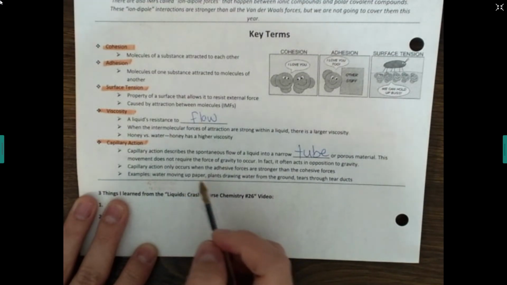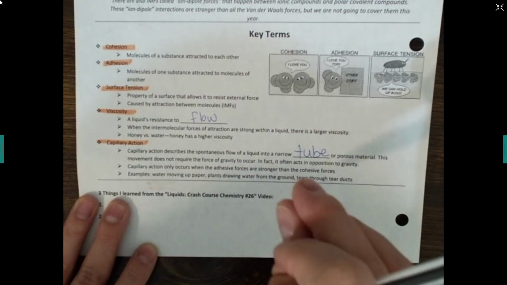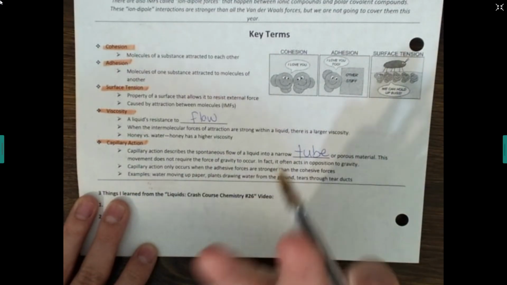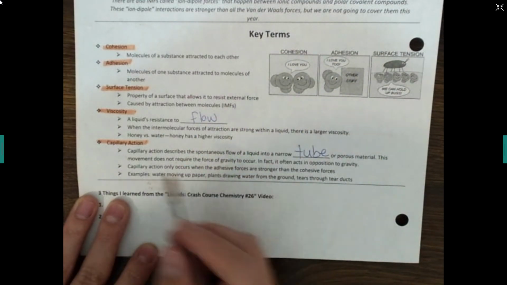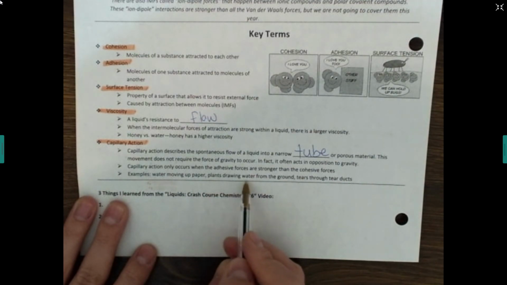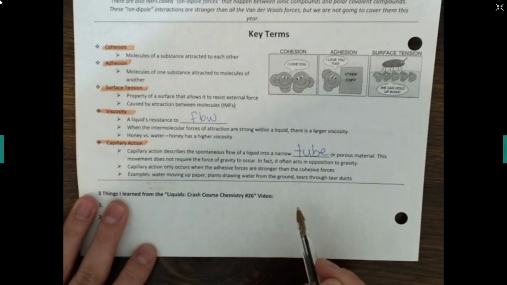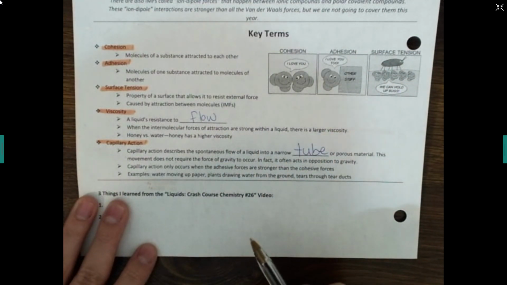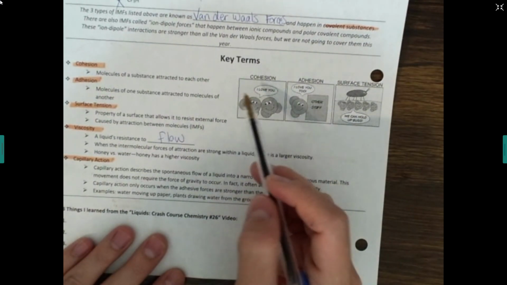So an example is water moving up paper. When we talked about chromatography, I showed you an example of if you dip a paper towel into the water, the water will creep up the paper towel against gravity, and that's because the water molecules are attracted to the paper towel. This is how plants draw water into their leaves from out of the ground. This is how tear ducts work, okay? So that's capillary action.